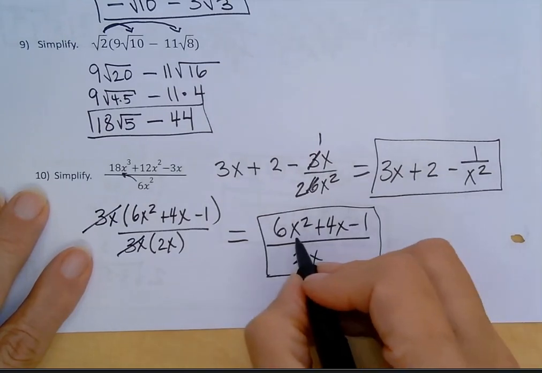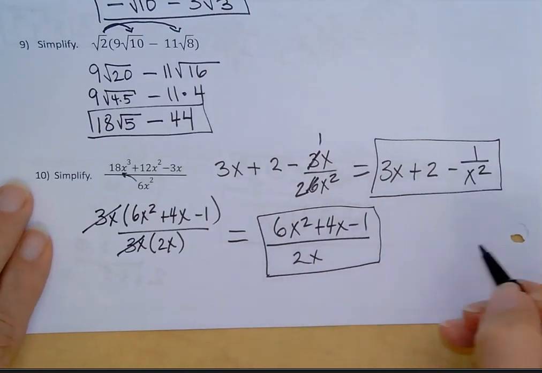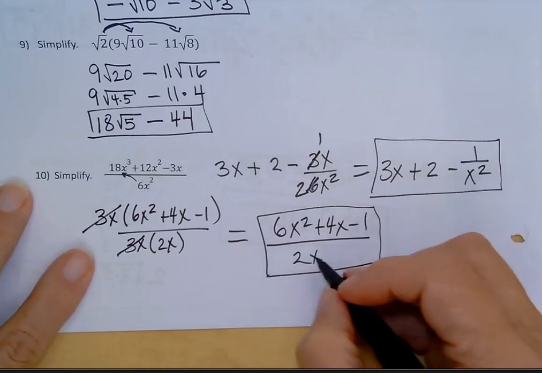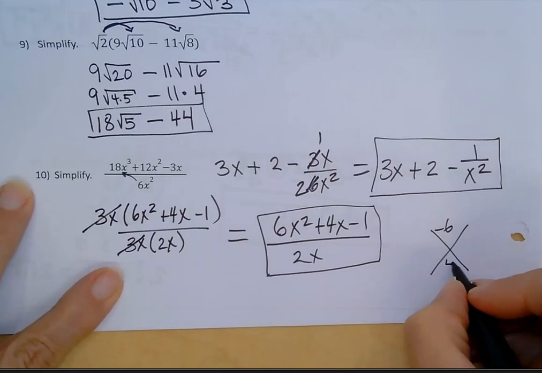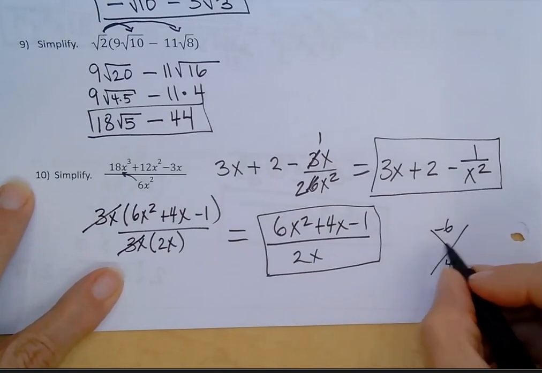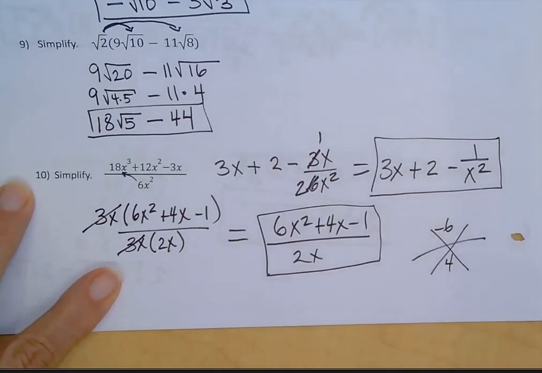All right, 6x squared plus 4x minus 1 can't be factored, so I looked for two numbers that multiply to give me negative 6, but add to give me 4, and I couldn't do it. There was nothing to do, so I couldn't factor that anymore.